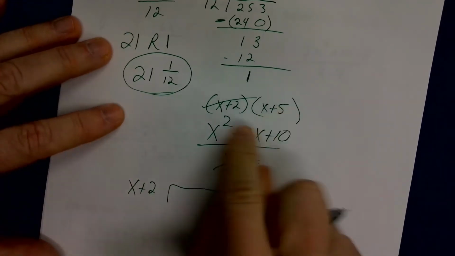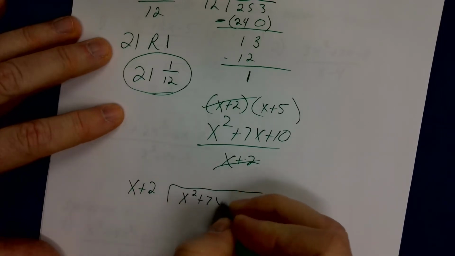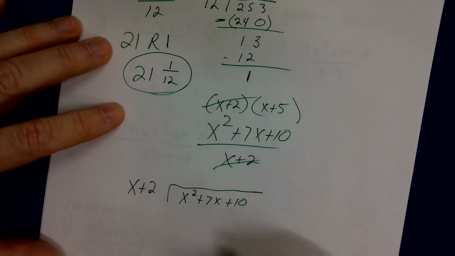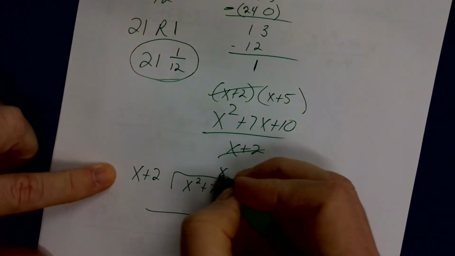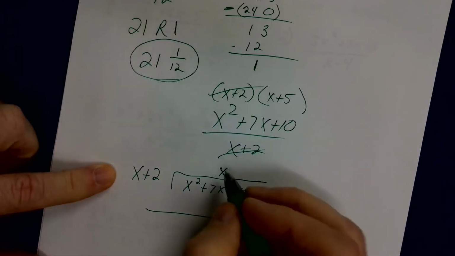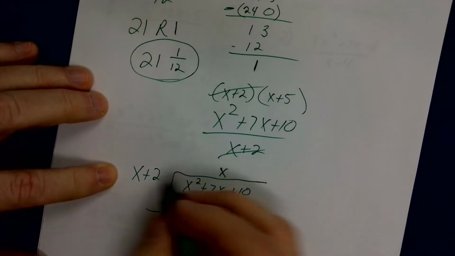Not saying you have to. You already know what the answer is going to be, but I want you to see what's going on when we do this process. So, step number 1. What times x is x squared? Well, that's x, and I put that there. When I do this times this, x times x is x squared, x times 2 is 2x.